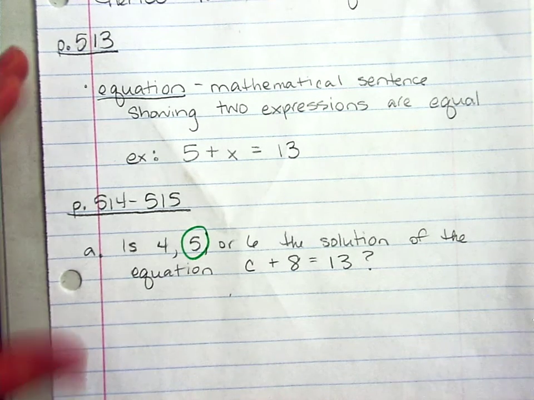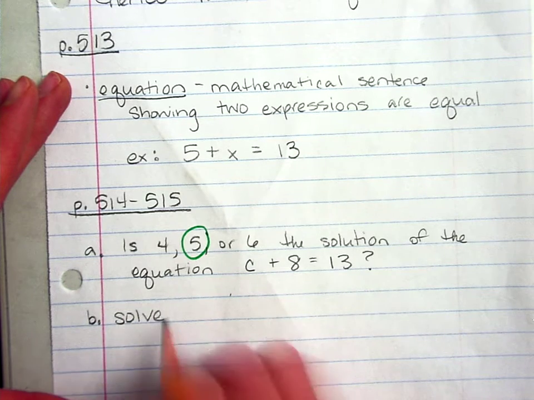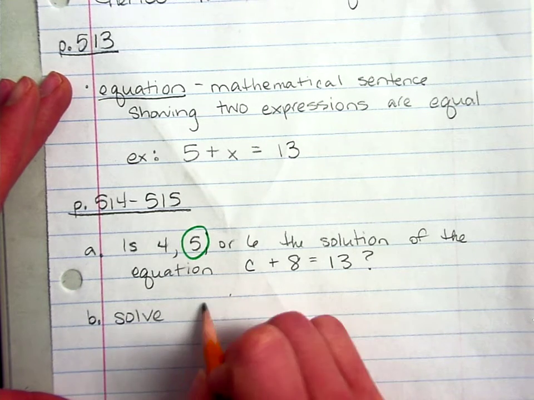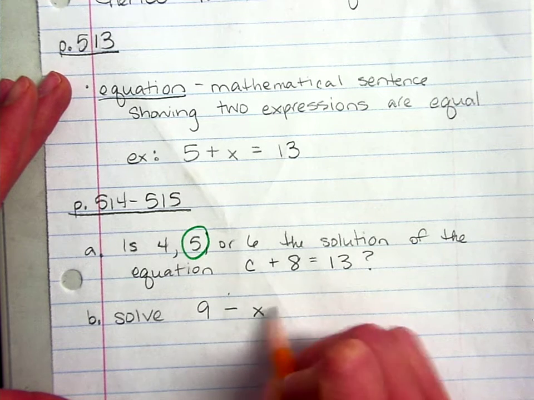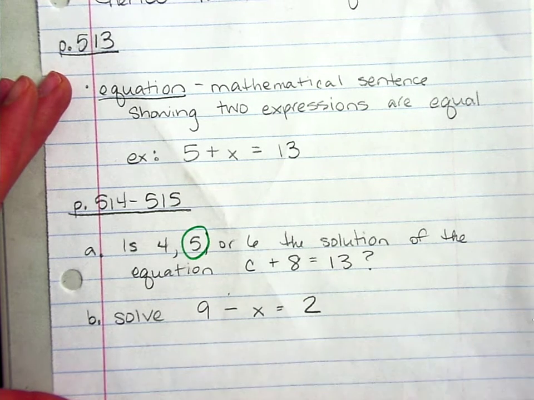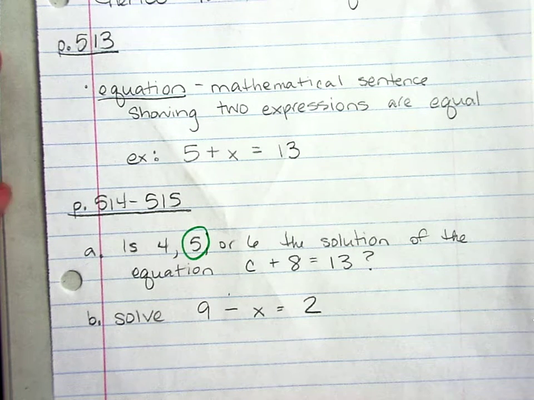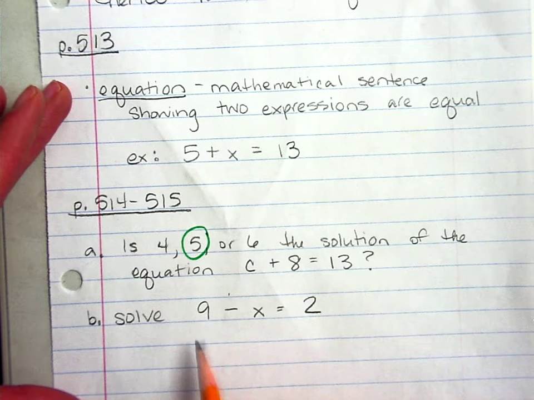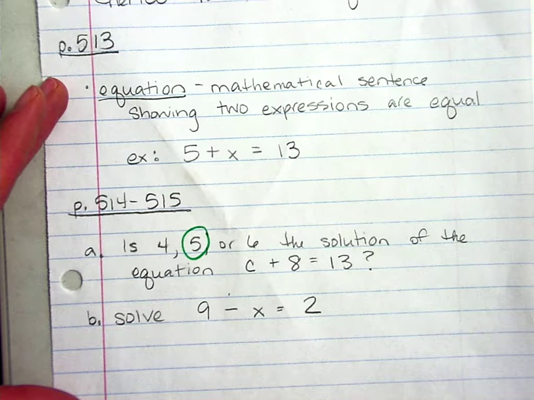All right, on B, it tells us to solve 9 minus x equals 2. So we have to think to ourselves. It asks us to do it mentally. So we have to think, all right, what number can I subtract from 9 and get 2?